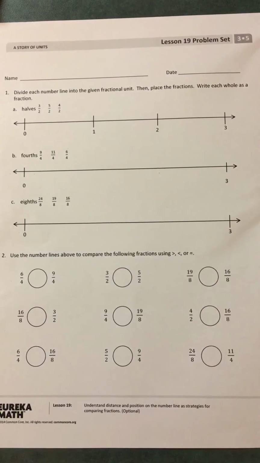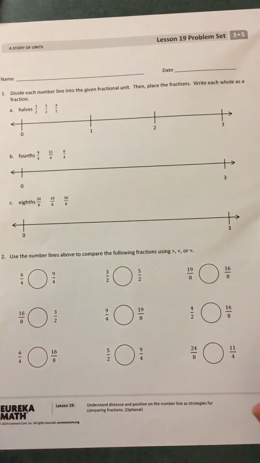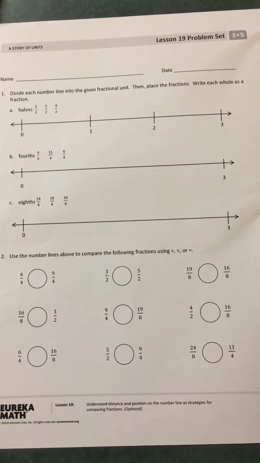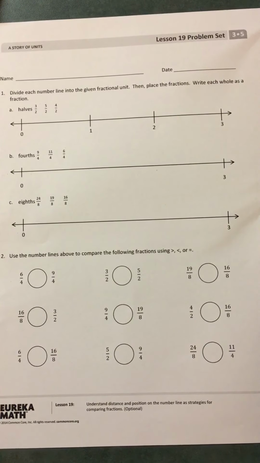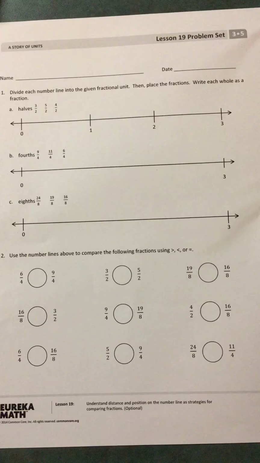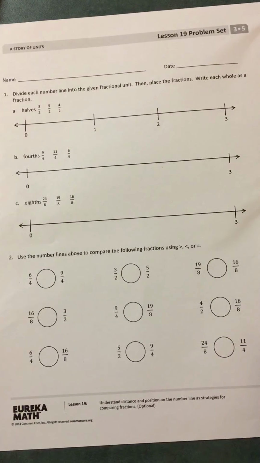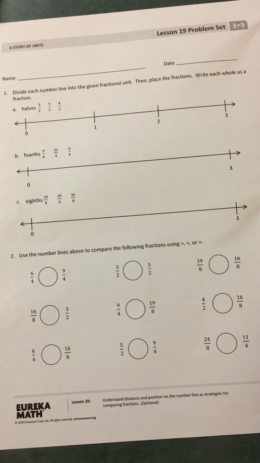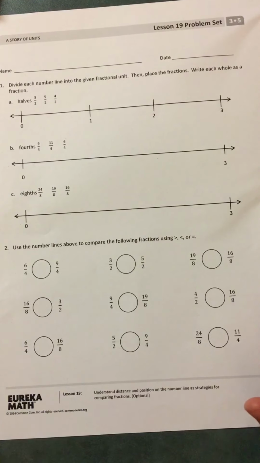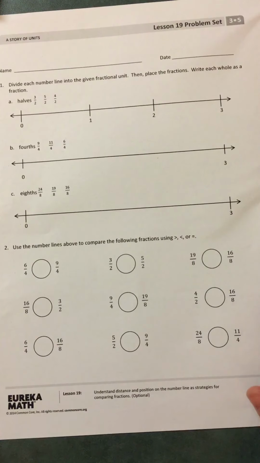All right, guys, so I decided that I'm just going to start doing the first page of all of the problem sets so that I don't overwhelm you with information, and so maybe it's easier to just kind of keep up with everything. So yesterday we did lesson 18 problem set where you compared fractions on the number line that had different denominators, and we learned that we would half each section again to create more parts.